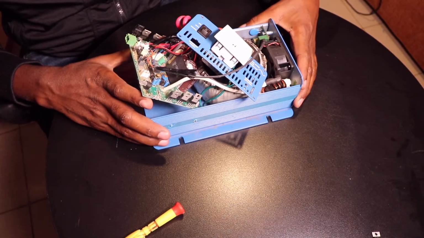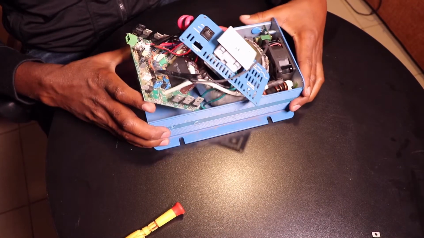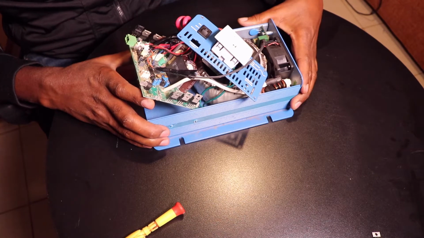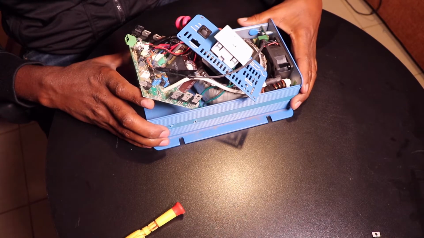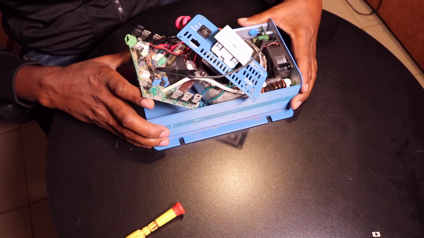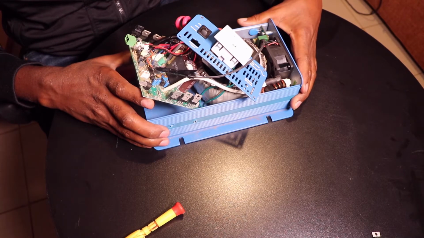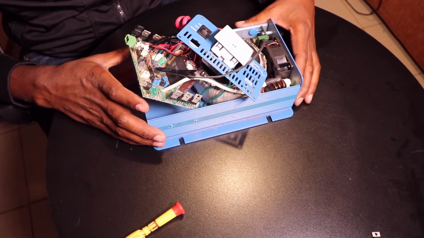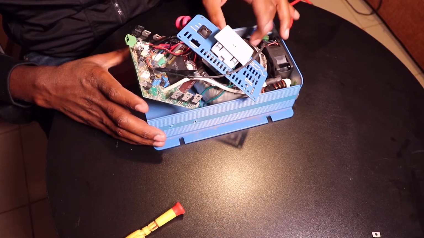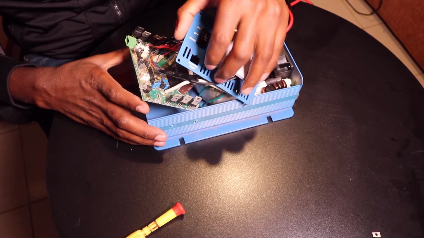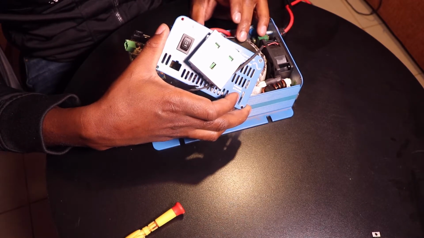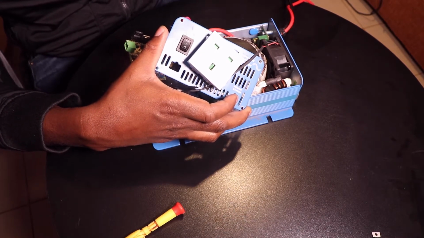This is a pure sine wave inverter, so it will obviously have several MOSFETs so that it can create an oscillating current, and this oscillating current is what is amplified by this big transformer right here to 230 volts AC.